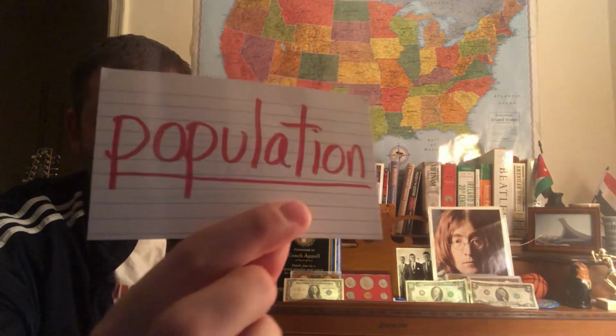So what is the census? The census is a count undertaken by the United States government to see how many people live in this country. It happens every 10 years, so it is decennial, meaning every 10 years. It is a way to figure out the population of the United States of America, how many people live in all 50 states.